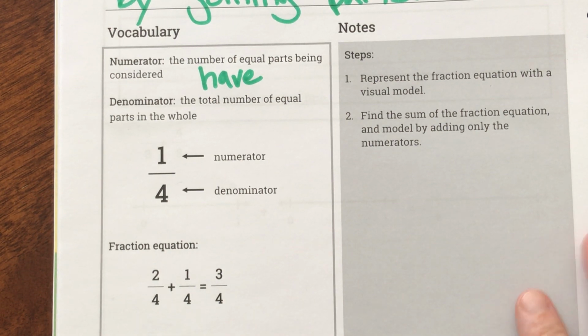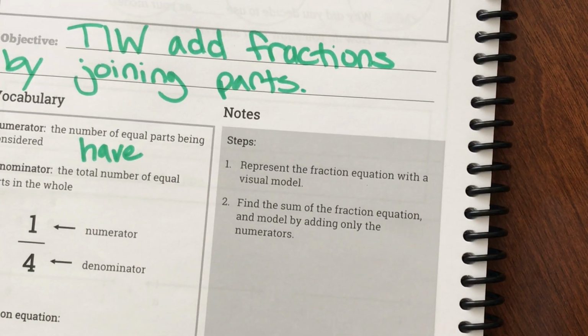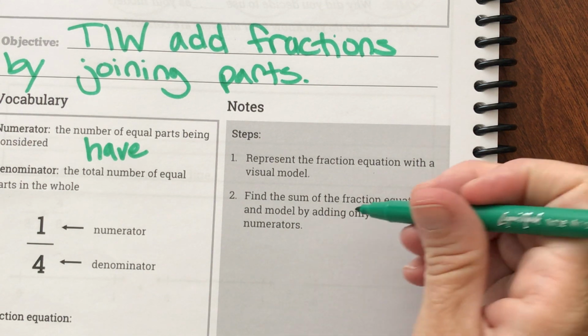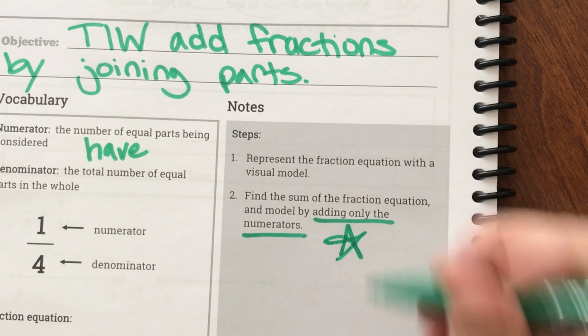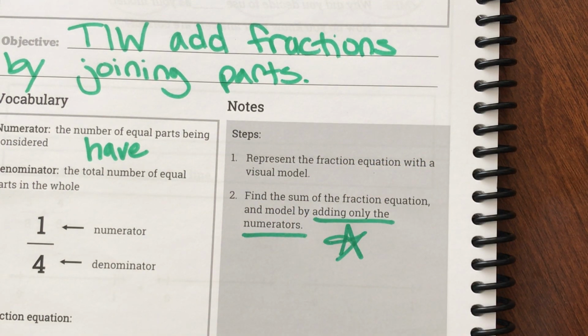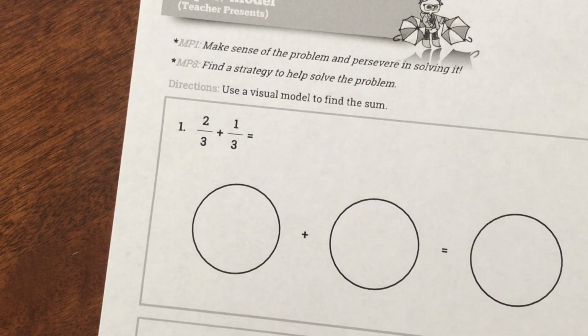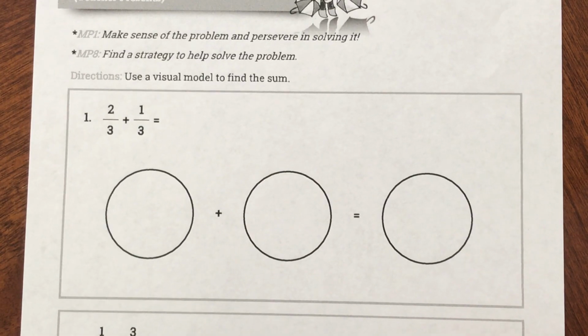Okay, so our steps today are, step 1, represent the fraction equation with the visual model. And then step 2, find the sum of the fraction equation and model by adding only the numerators. So that's a key there. Add only the numerators. Okay, so what does this actually look like? Here's my first problem. It says 2/3 plus 1/3 equals blank.